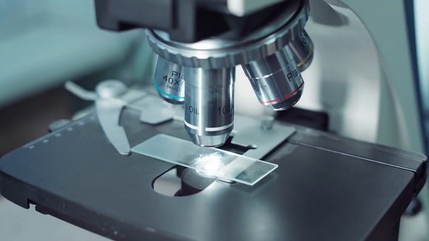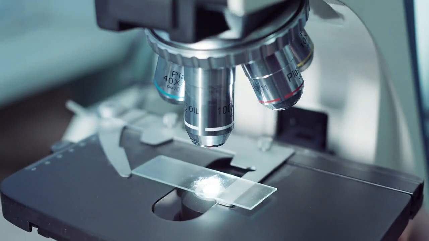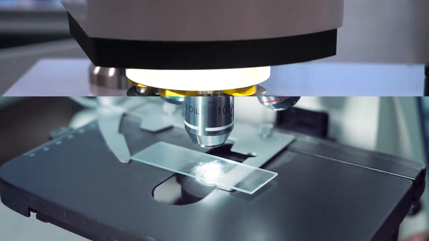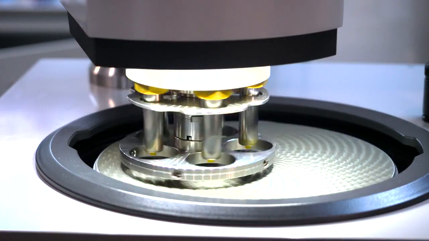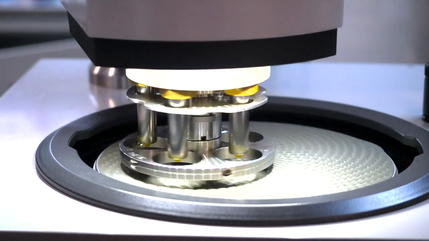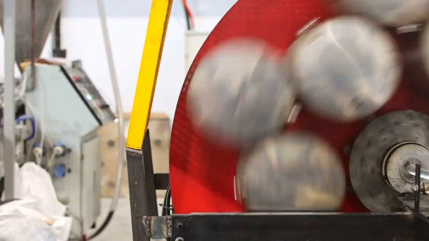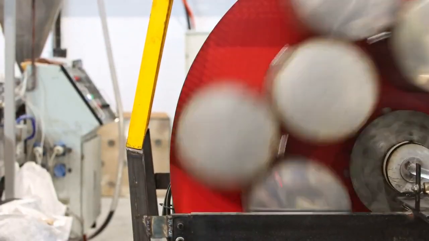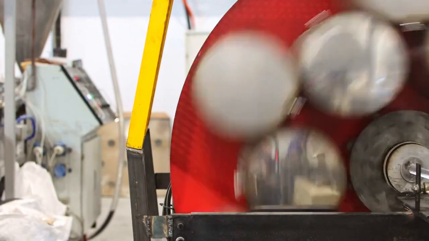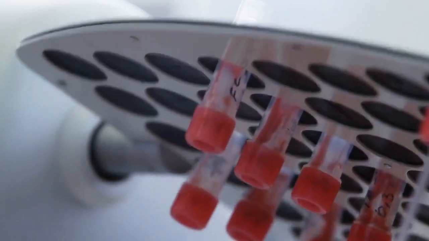Microscope. An instrument used for magnifying and examining small objects or specimens that are not visible to the naked eye. Centrifuge. A machine used to separate substances of different densities by spinning samples at high speeds, causing the heavier components to settle at the bottom.